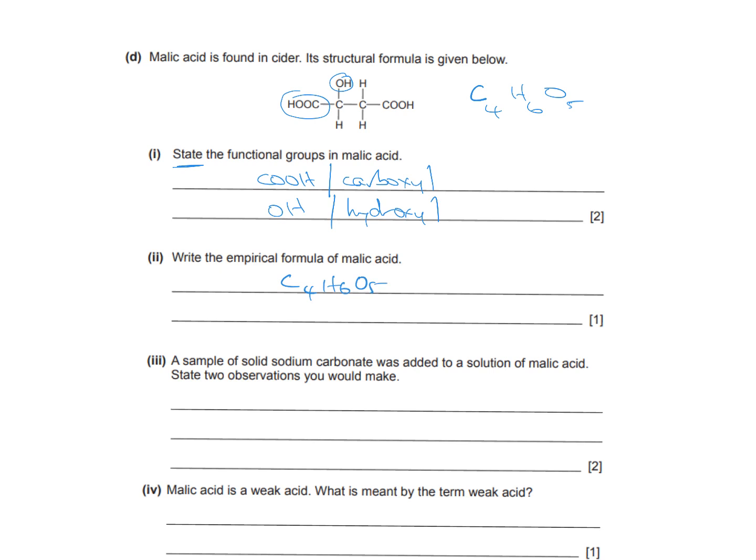Part 3. Sodium carbonate is added to malic acid. Again, this is like a previous question. This is like a carbonate with an acid. It doesn't matter if it's malic, ethanoic, propanoic, or even hydrochloric. It'll still produce the same. The reactions will be very, very similar. So we're going to get things like fizzing, the carbonate disappears, colourless solution formed.